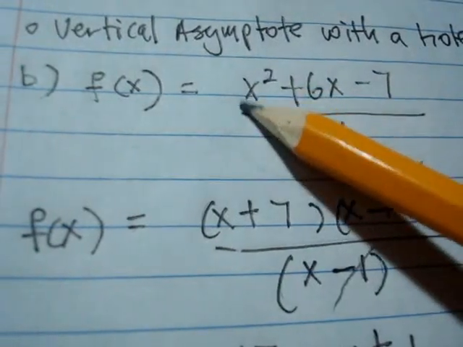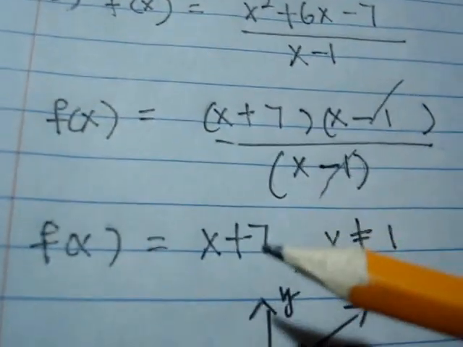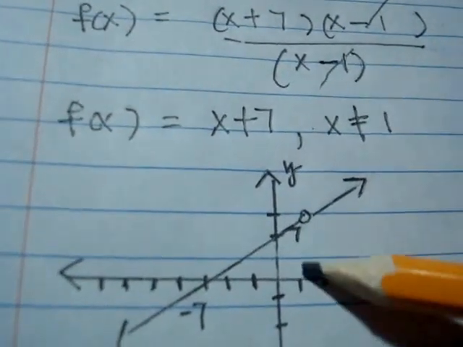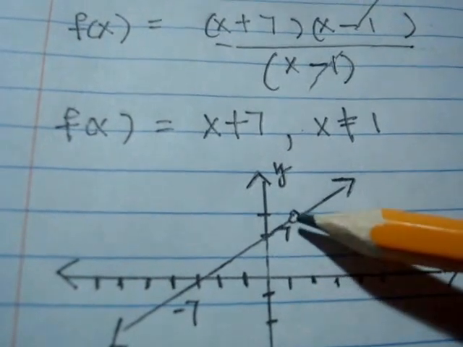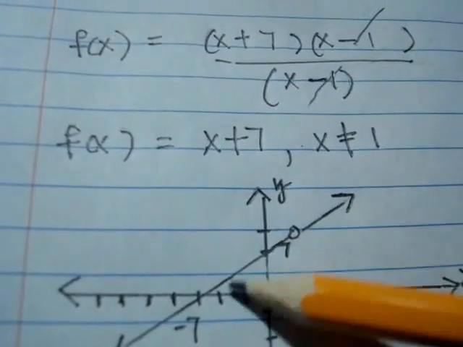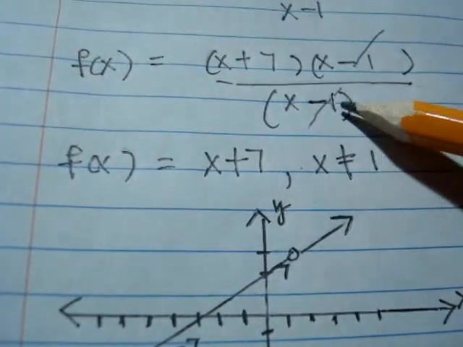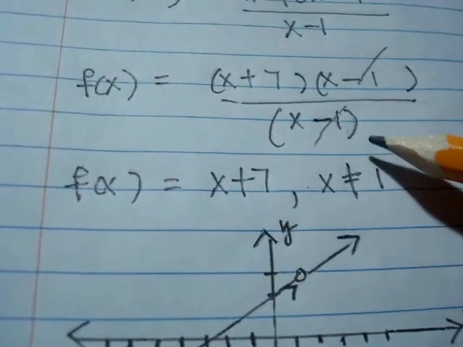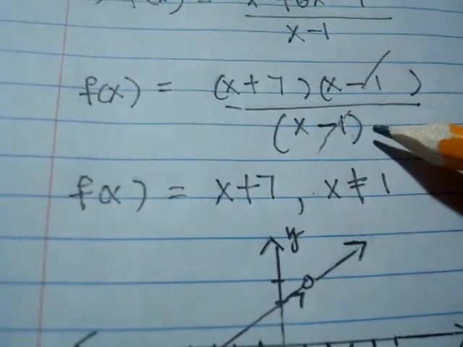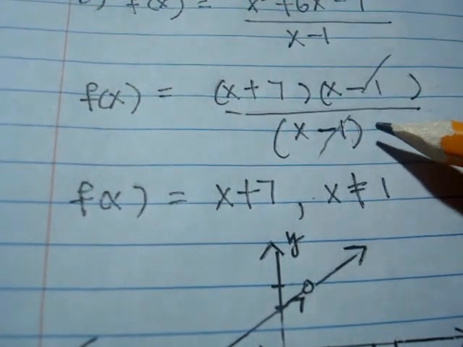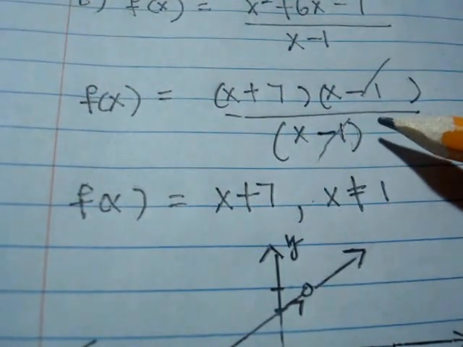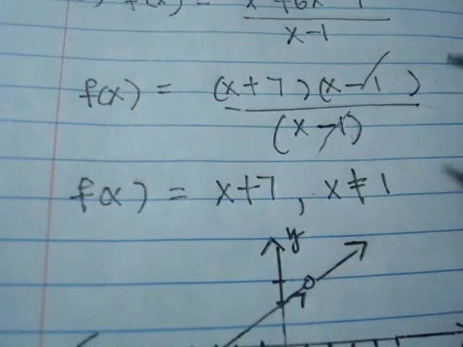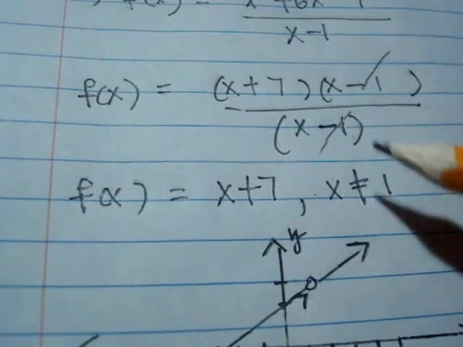So when you graph this particular given expression, it will look like this. But notice that when x equals 1, there's a hole on the graph right here, because the denominator cannot be equal to 0 there. If x is equal to 1, you will have an undefined rational polynomial. So that's why you put an open circle right here.